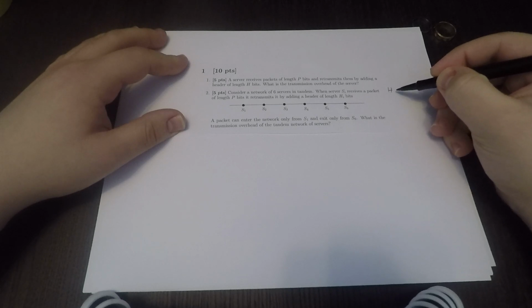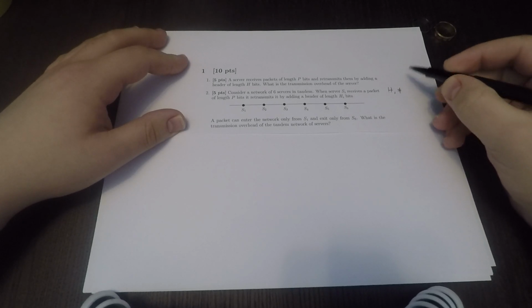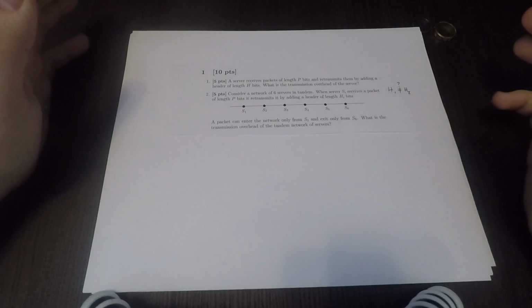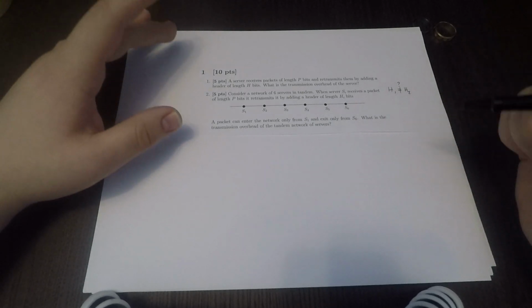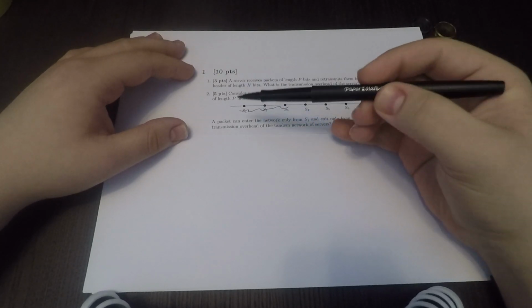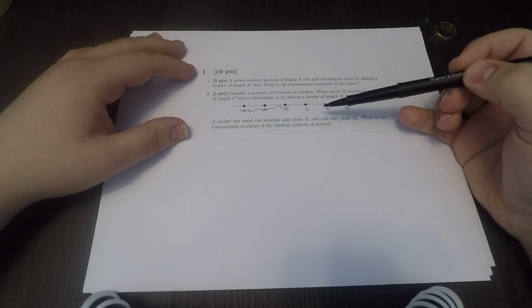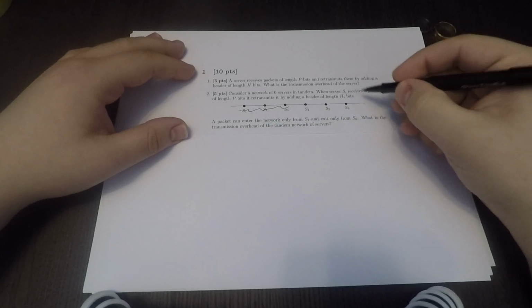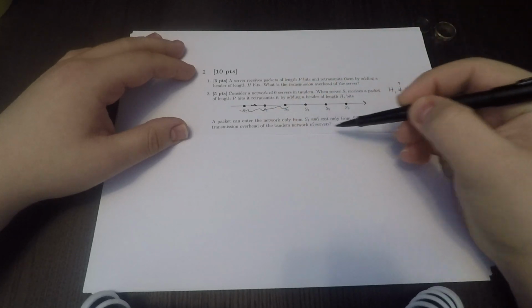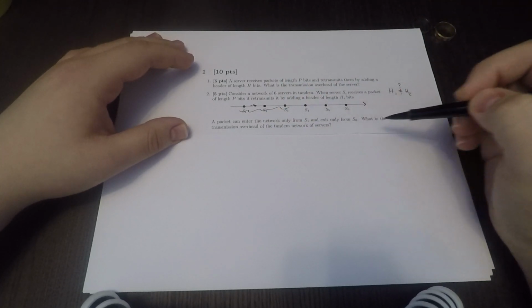That is to say, H1 does not necessarily equal H2. Maybe, it might not, who knows. Either way, what we know for sure is that they're daisy chained together. So a packet can enter the network only from S1 and exit only from S6. Just in case it wasn't completely clear that they were daisy chained, we have a little bit of extra information here to let us know that.